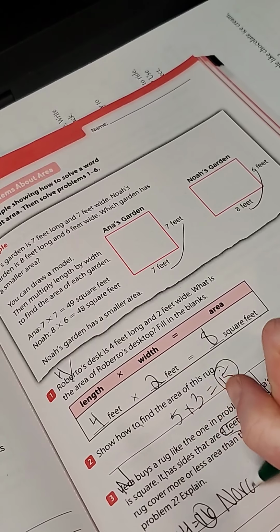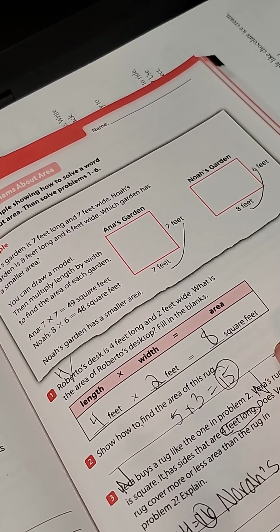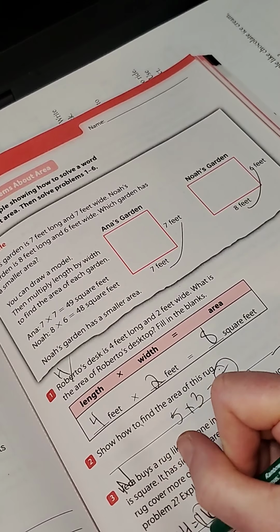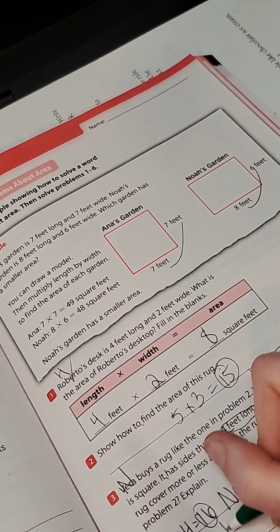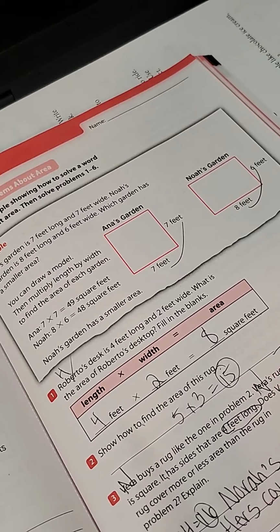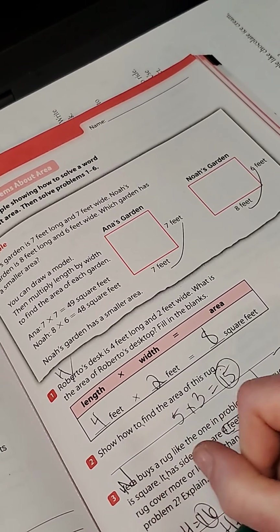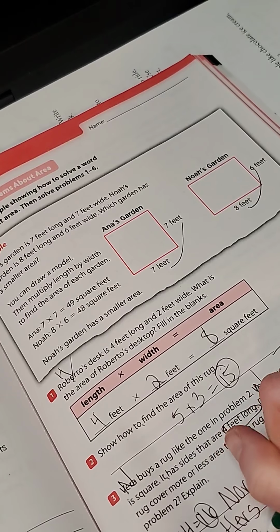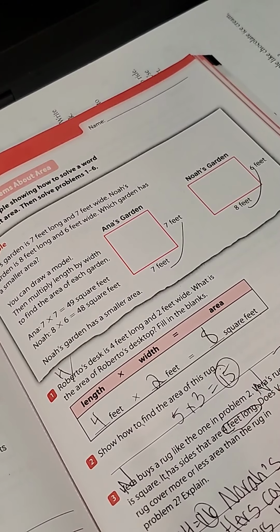Explain. Nora's rug covers more area. Hers covers 16 square units. And the other one covers 15 square units.